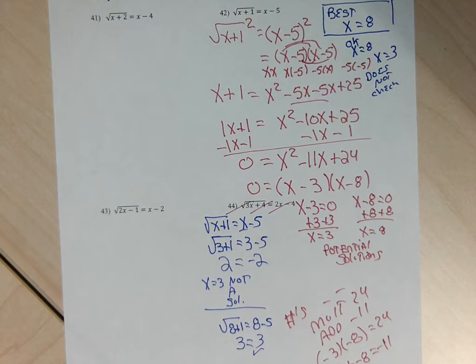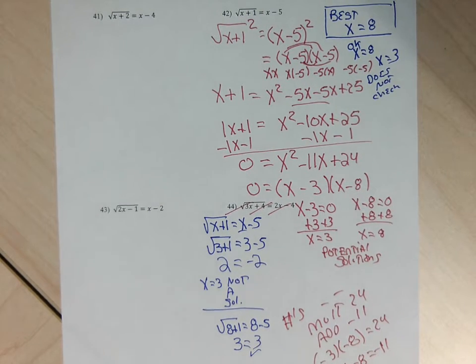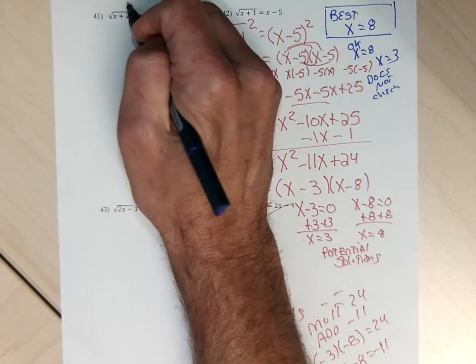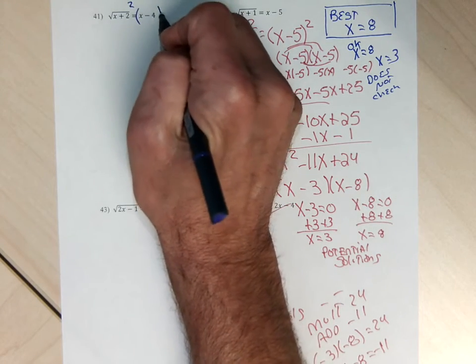So we have 41 and 43 that we want to do. I don't think they're any harder. 41 and 43 I think are equally hard. I'll do 41. I'll let you do 43 for homework. And to get started on 41, I'm going to square both sides.